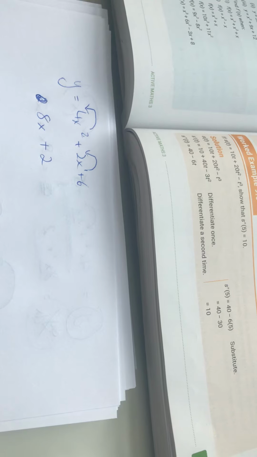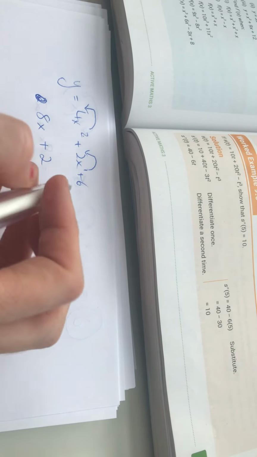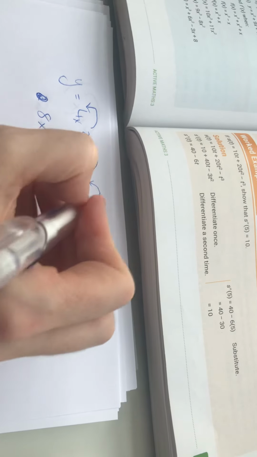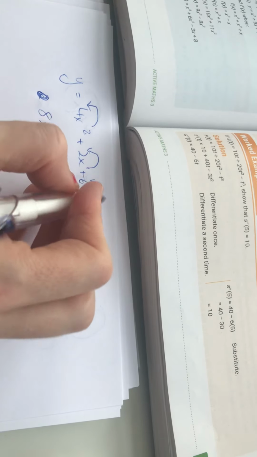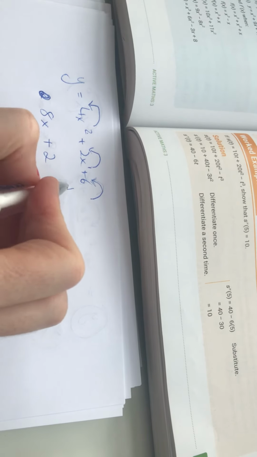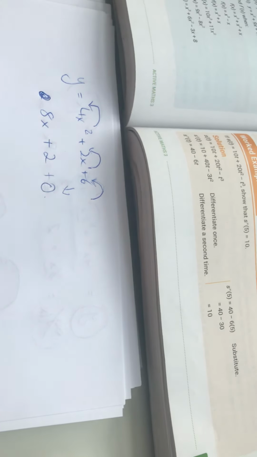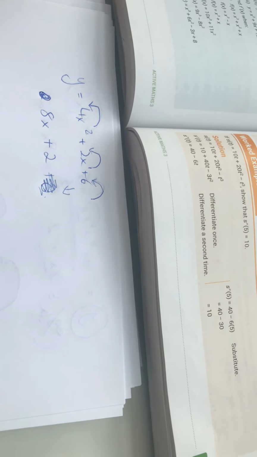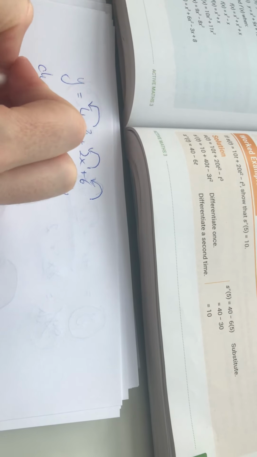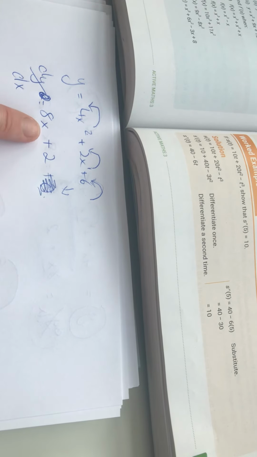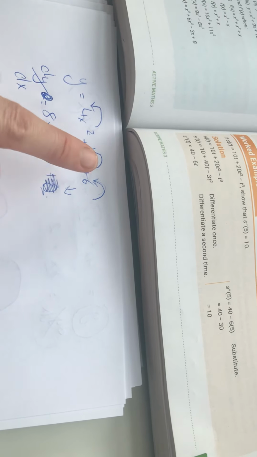And then here we have an x to the power 0, so the power 0 comes down in front, subtract 1 from the original number. But anything times 0, when you bring the 0 down in front, you'll just end up with a 0 here. So you can write in your 0 if you want, but really that's just a waste of your time. So there you go. If that's your original function, this is the differentiated version of that function. So this is the rate of change of that function.